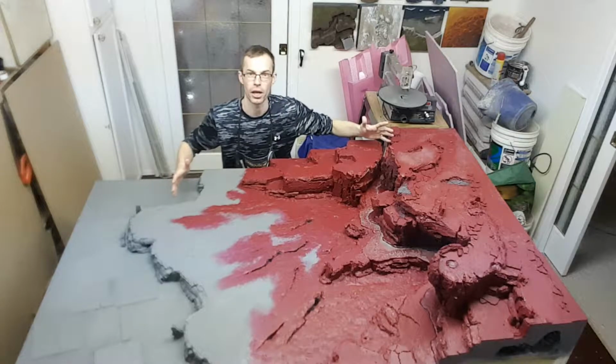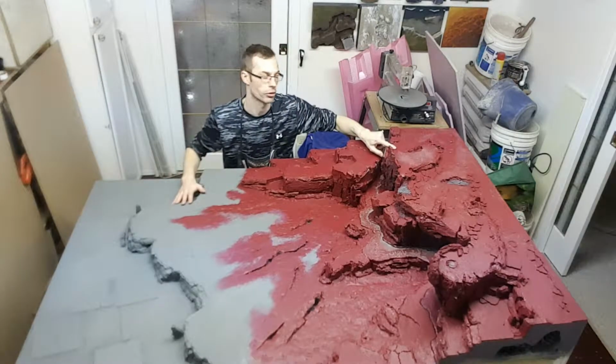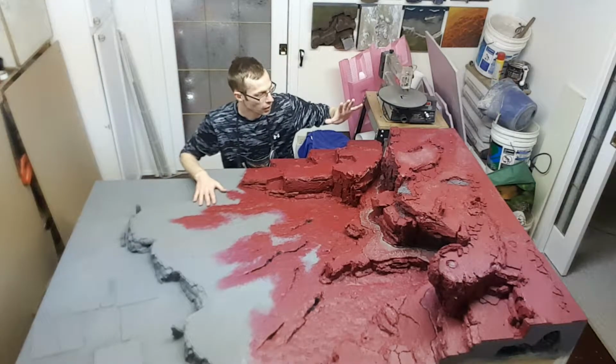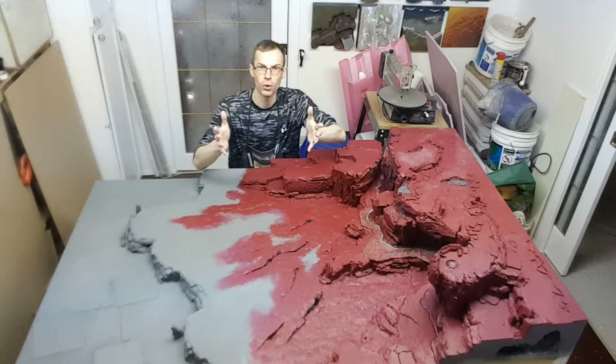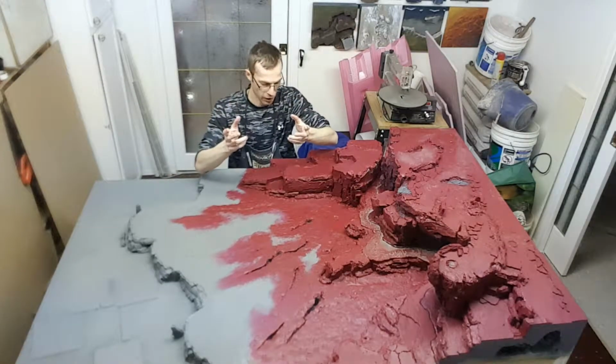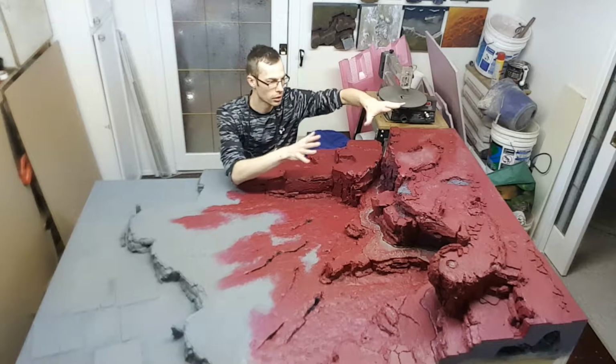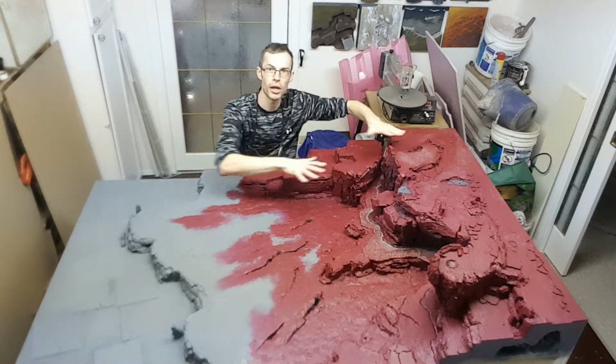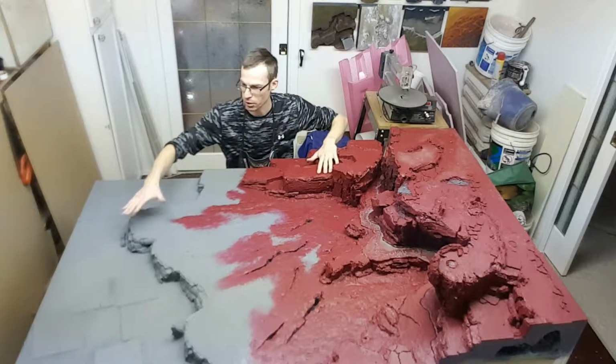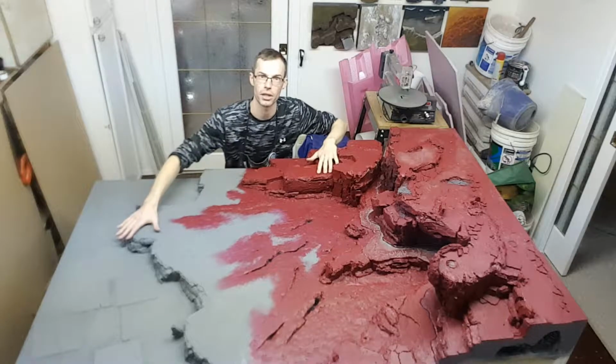Basically, I messed up, right? Because it's red. It's supposed to be Nurgle green. No, I didn't mess up. Basically, I've got two different factions happening here, right? I've got the Nurgle side of the board over here, and this is going to be something to contrast it.